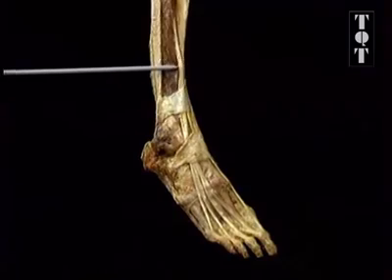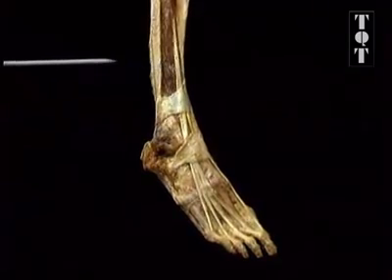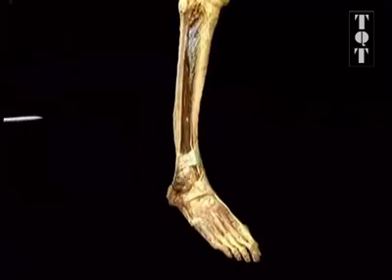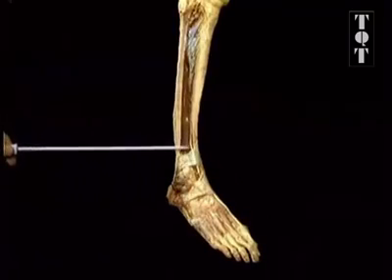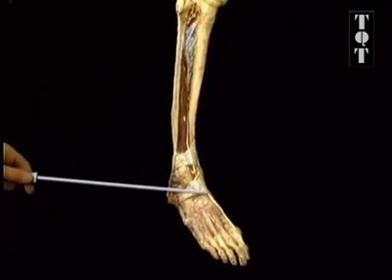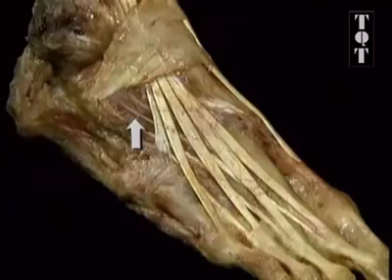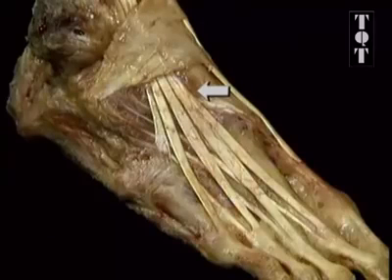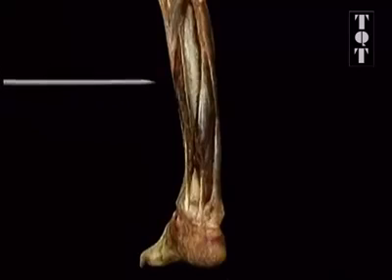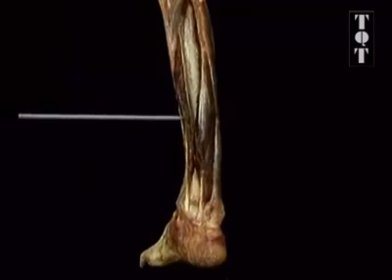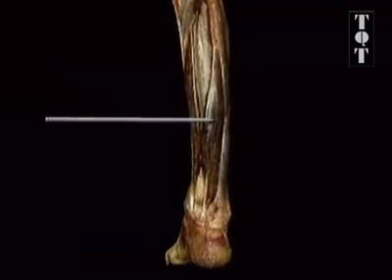Here's extensor digitorum longus, extensor hallucis longus, extensor digitorum brevis, and extensor hallucis brevis. On the back, here's flexor digitorum longus and flexor hallucis longus.